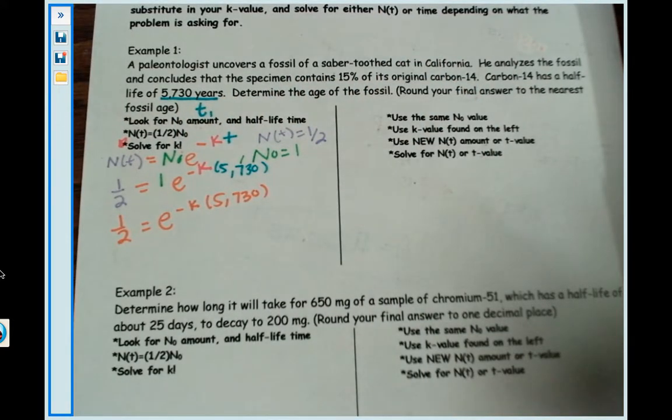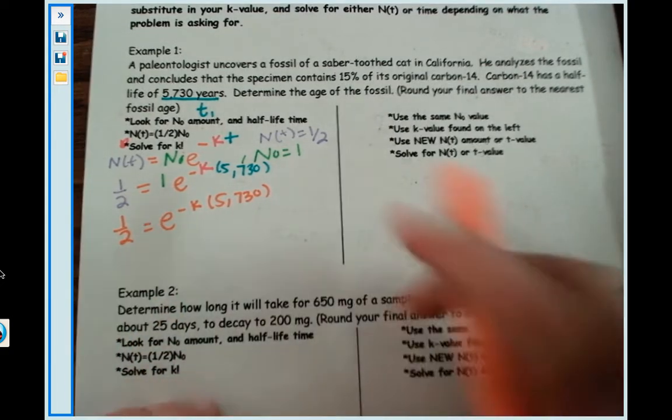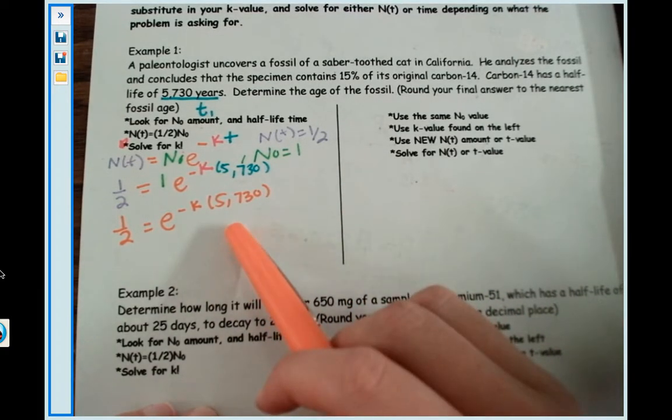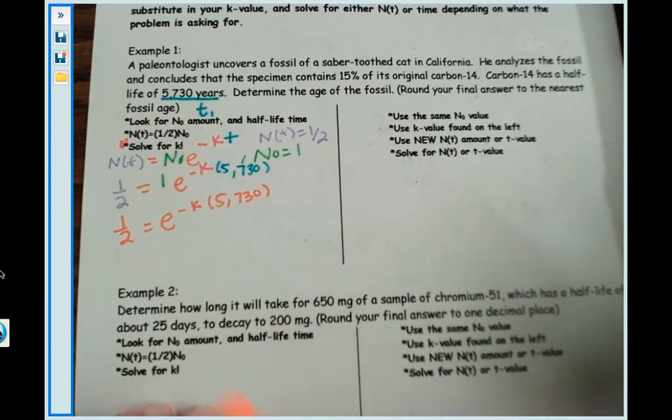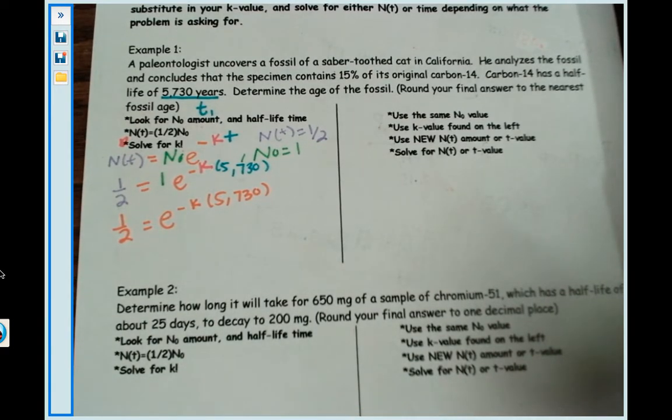So I need to solve something that is currently in the exponent of my exponential. The only way to undo an exponential and get to that exponent is by converting this into a logarithm. So let's go ahead and do that.